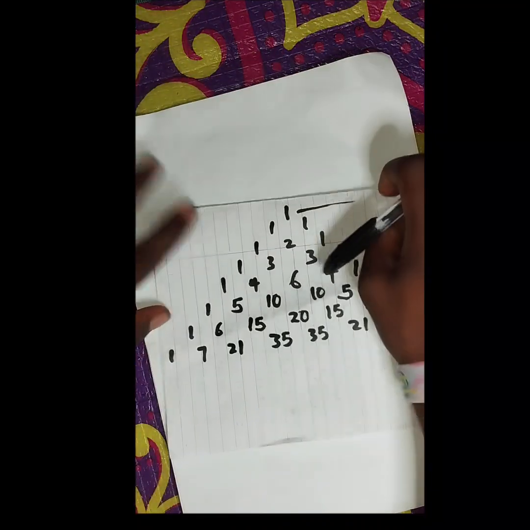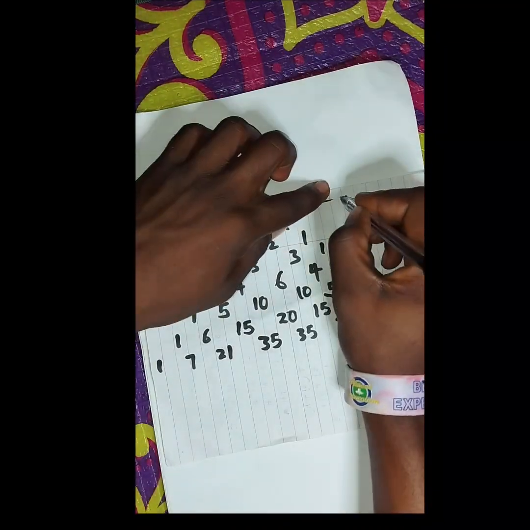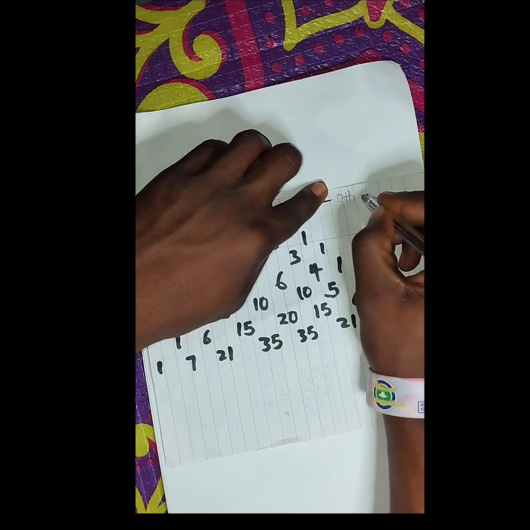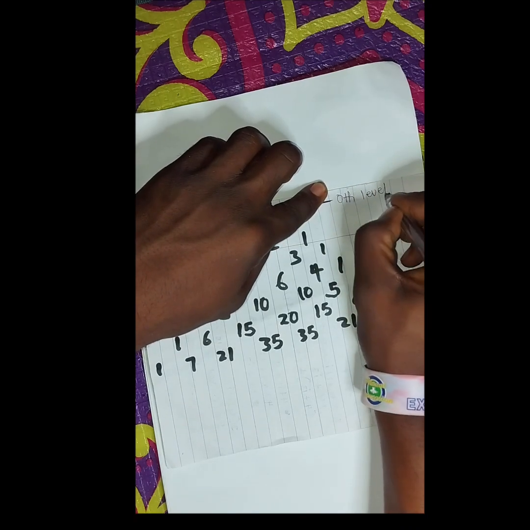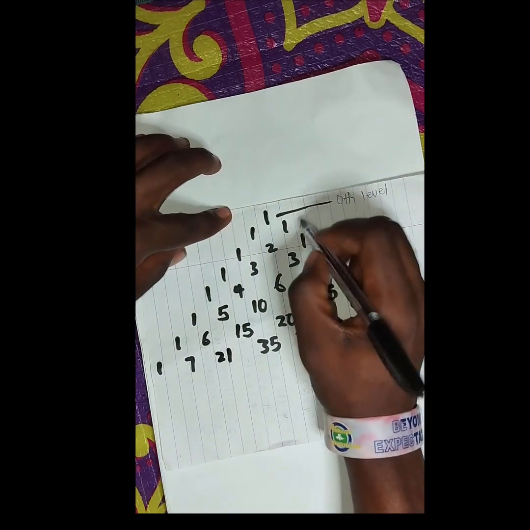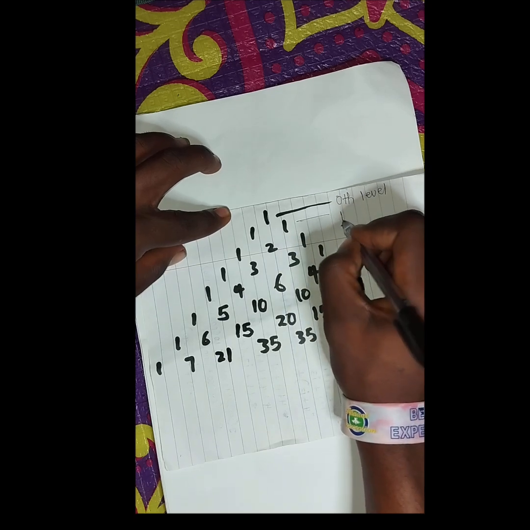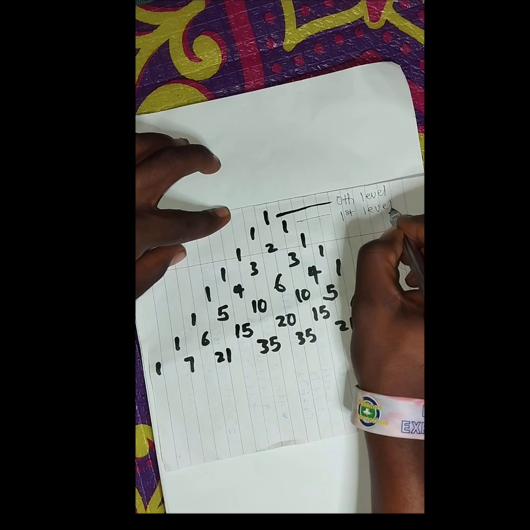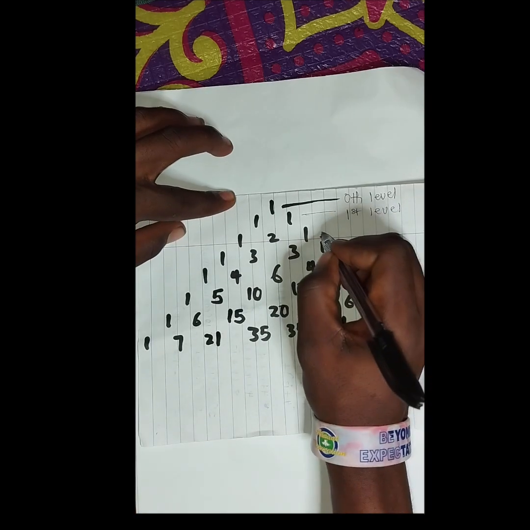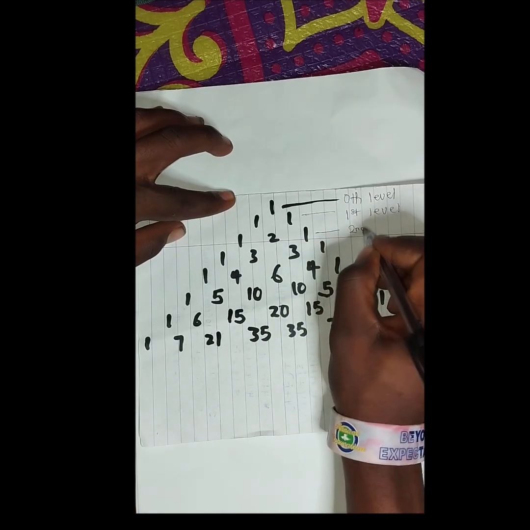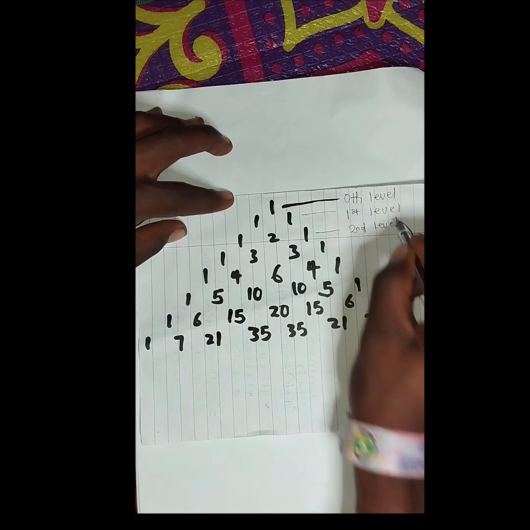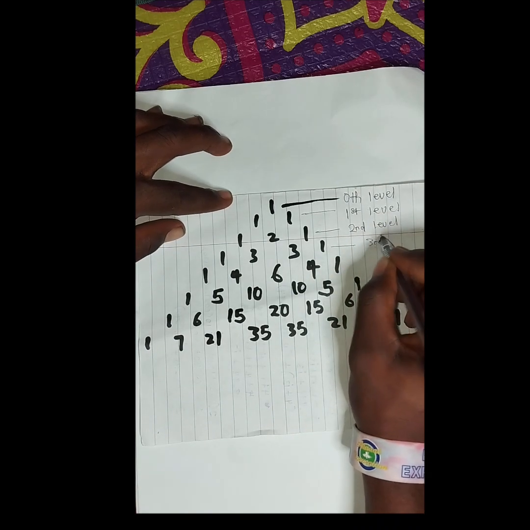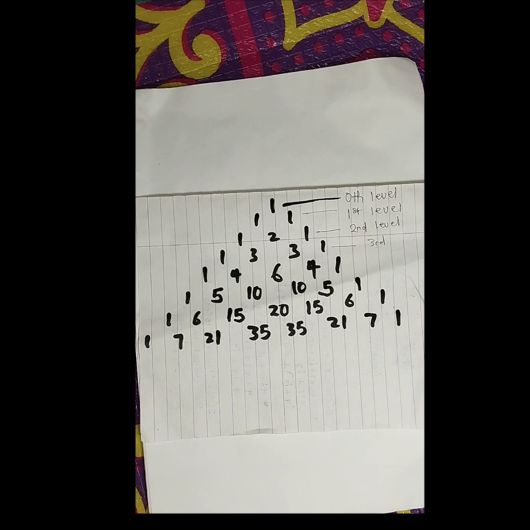I call this 0th level. I call this first level. I call this second level, and so on. Third level, but always start from 0th level.